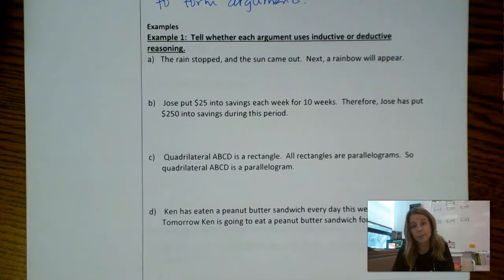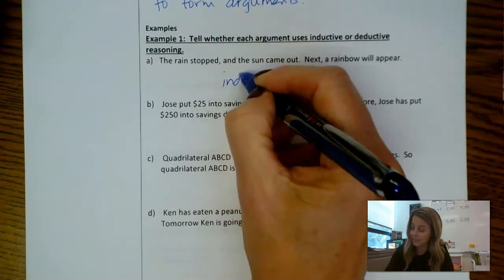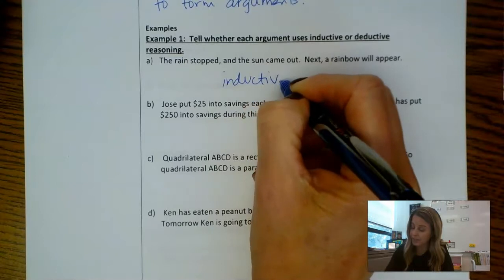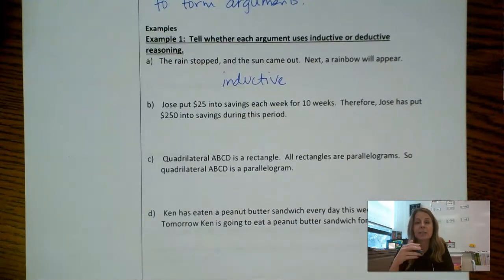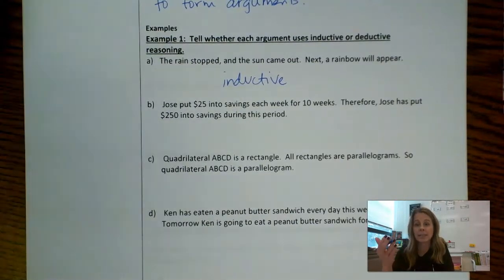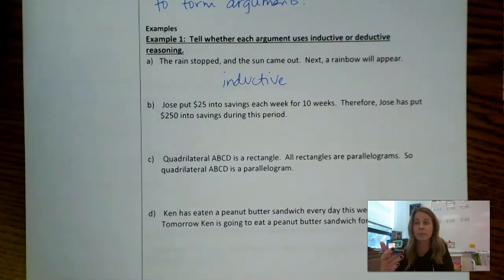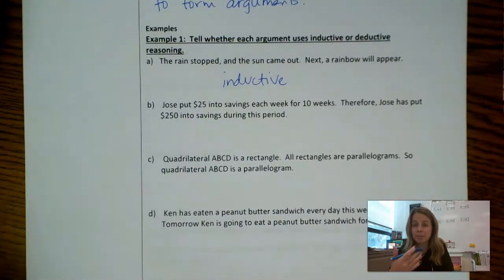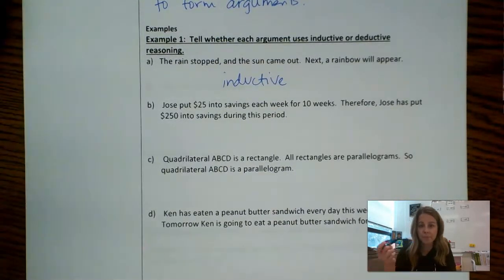Okay, number one, or letter A. The rain stopped, the sun came out, then next a rainbow will appear. So this is inductive reasoning. When you previously have experienced it raining while the sun was out, or the sun coming out right after it rains, we tend to see a rainbow. We don't always see a rainbow when that occurs, but that's usually based on a pattern of observation.